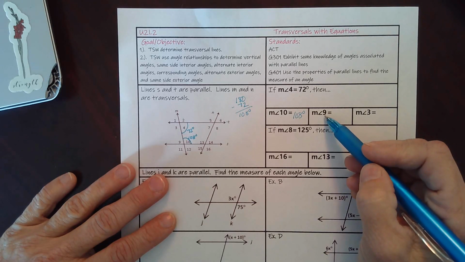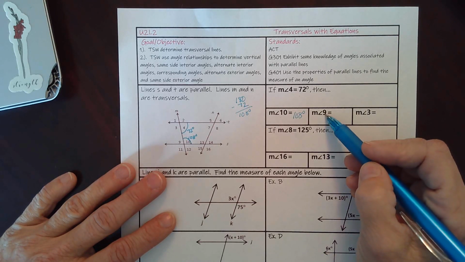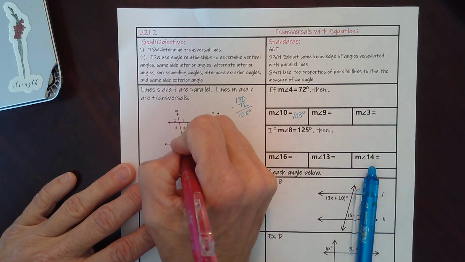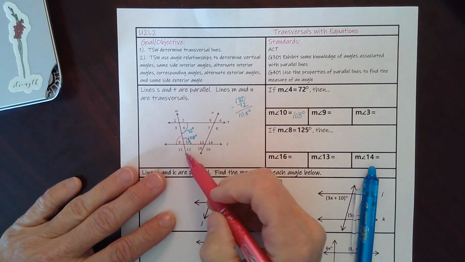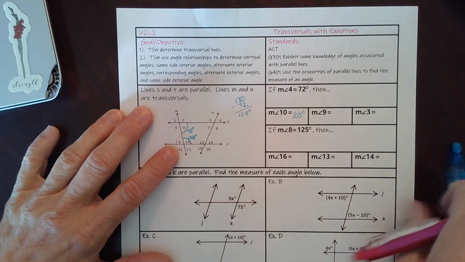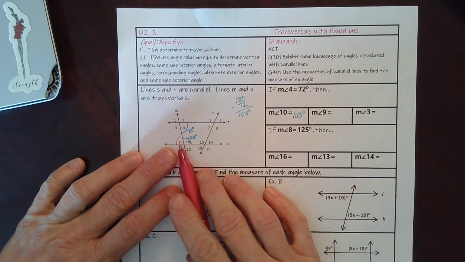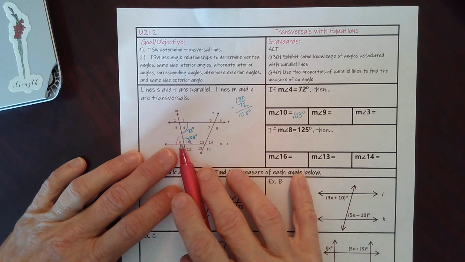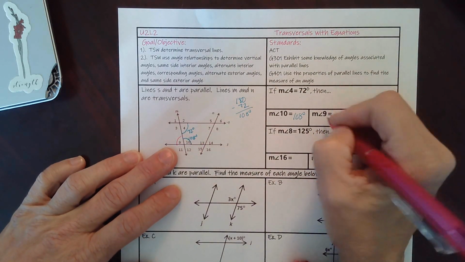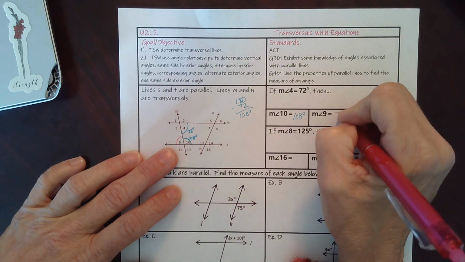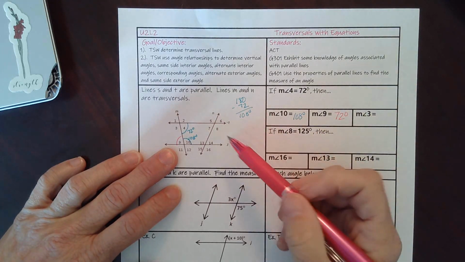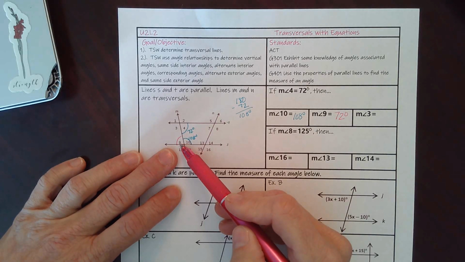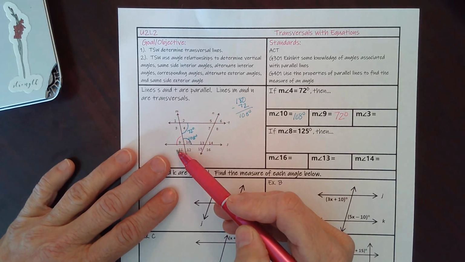All right, so the measure of angle 9 is this angle, and you can look at this from a couple of perspectives. If the measure of angle 4 is 72, the measure of angle 9 is also 72. Comparing that to angle 4, angle 4 and angle 9 are vertical angles.